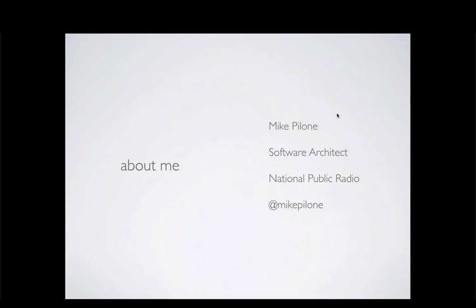Like Andrea said, my name is Mike Pilone, software architect with National Public Radio. I build content management systems, the back-end distribution system that's doing the automation of the live streams, as well as all the file-based distribution out to all the stations. I don't have any affiliation with Hazelcast, other than using and really enjoying their products, but I don't work directly for them.